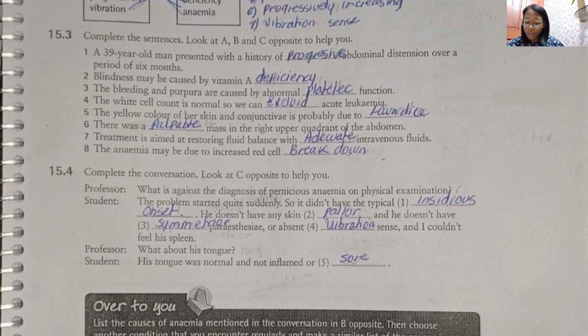Exercise 4. Complete the conversations. Look at the opposite page to help you. Professor: What is against the diagnosis of pernicious anemia on physical examination? Student: The problem started quite suddenly, so it did not have the typical insidious onset. He doesn't have any skin pallor and he doesn't have symmetrical paresthesia or absent vibration sense, and I couldn't feel his spleen. Professor: What about his tongue? Student: His tongue was normal and not inflamed or sore.